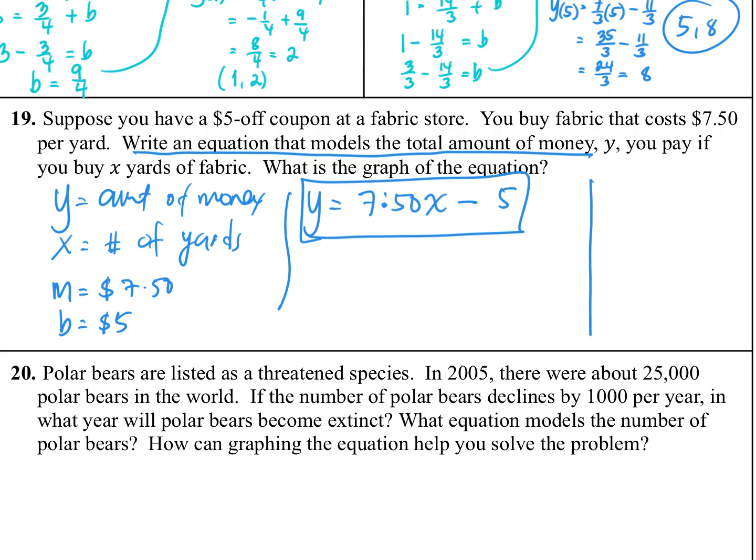Therefore, if we're going to have a rough sketch of this, this is going to be our negative 5 here, and from here it's going to have a 7.5 slope, so our graph will be looking this way. This is just a rough sketch. It's not accurate, but at least we can see how the graph looks.